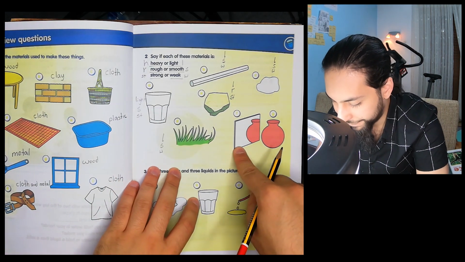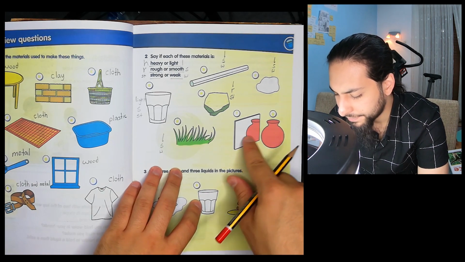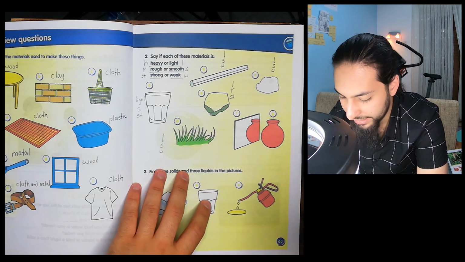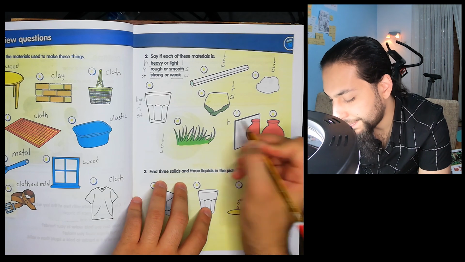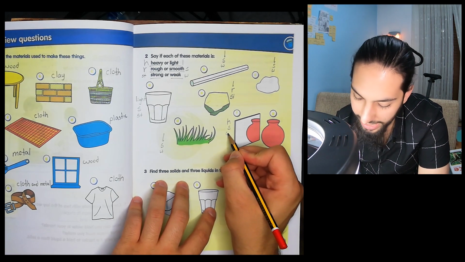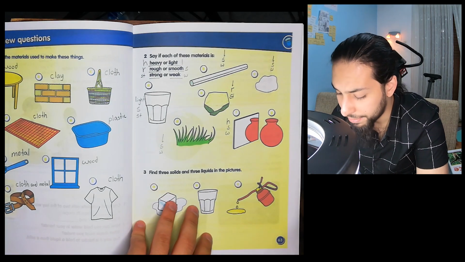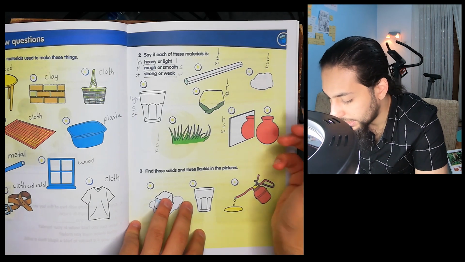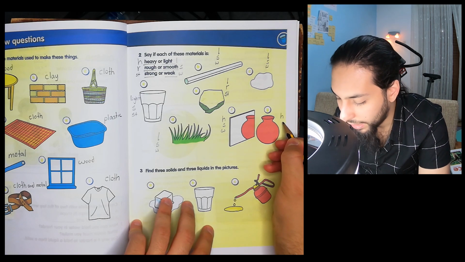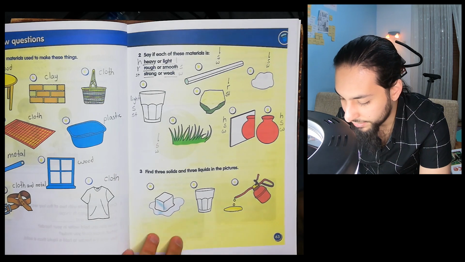Okay, F, a mirror. Now this looks big, so I'm thinking it's heavy because it looks big next to this one. So you can just say it's heavy, it's smooth, but not around the edges, and it's weak because you can break a window very easily, or a mirror. Now here we have a vase. A vase is sort of heavy, not always, but heavy. We can say it's smooth and it's weak.